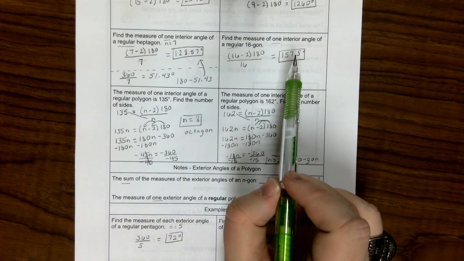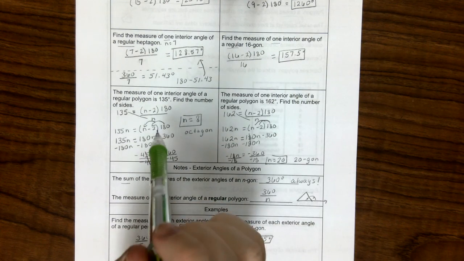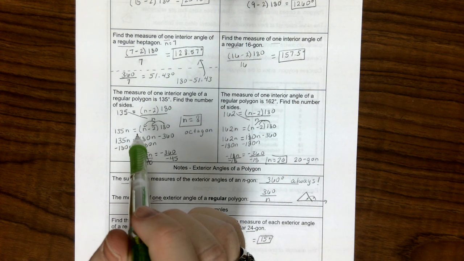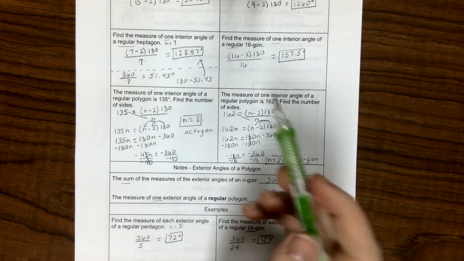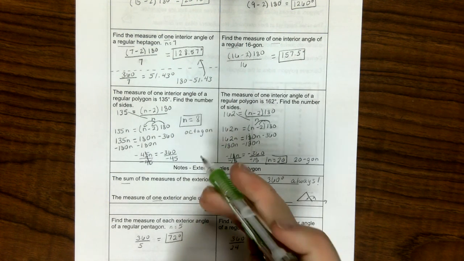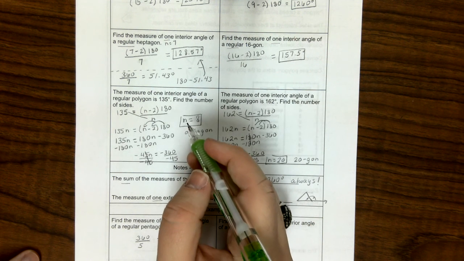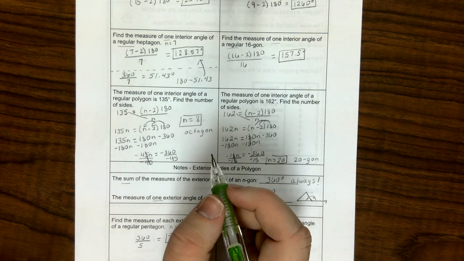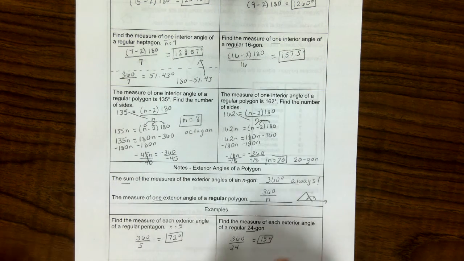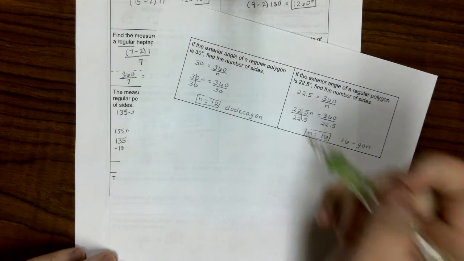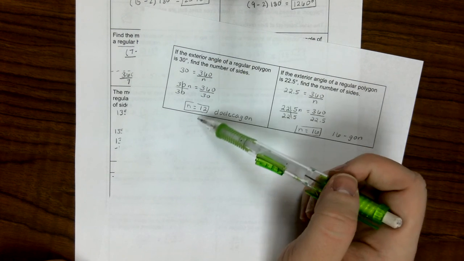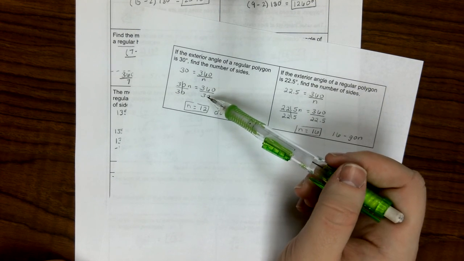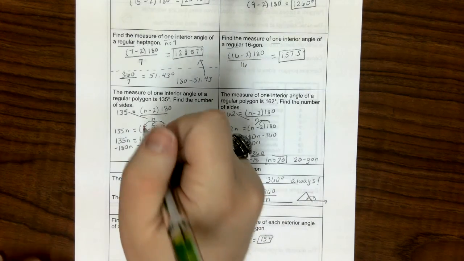I'll leave this one for you to check if you want to. I'm not going to do it here. On this problem, you're trying to find the number of sides. And so what you could do first is you need to figure out the exterior angle, because it'd be similar to this problem back here. If you know the exterior, you can find the number of sides. You simply divide 360 by whatever the interior angle is, or the exterior is, sorry. So let's find the exterior angle first.